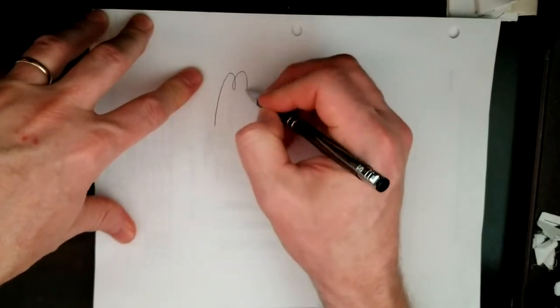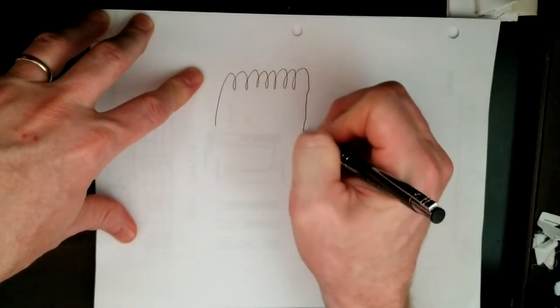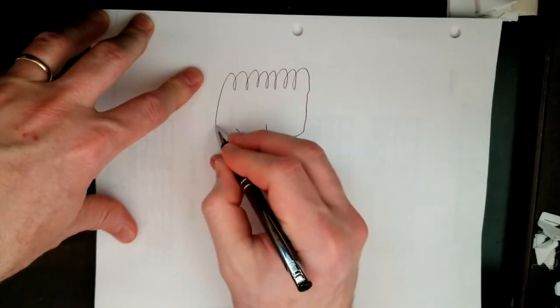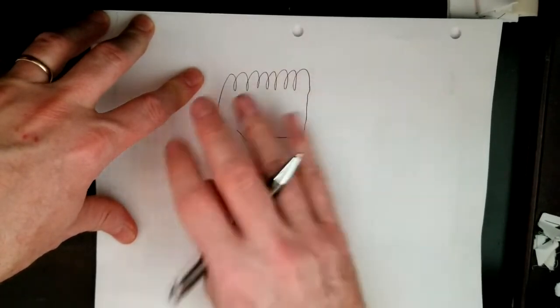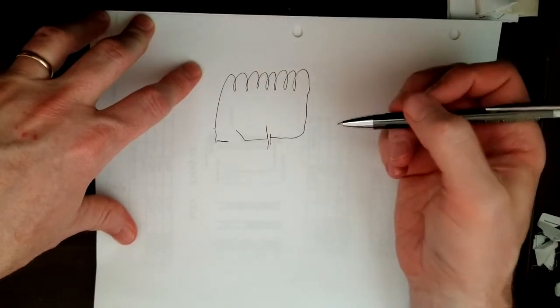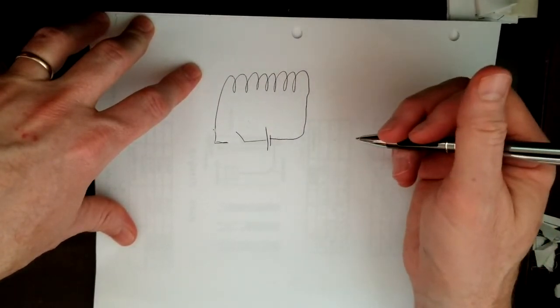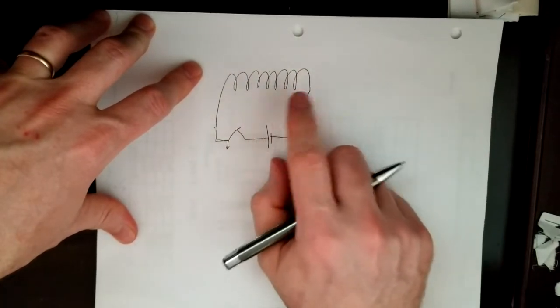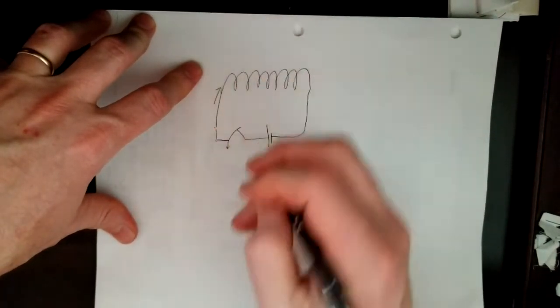So let's take a look at a solenoid that I will have hooked to a power supply, and then I will throw a switch into it. So right now there is no current flowing through it because there's not a complete circuit, and you need a complete circuit. Current has to go somewhere. So I make the connection, and suddenly the current goes from 0 to something. So suddenly I have a current flowing through here.